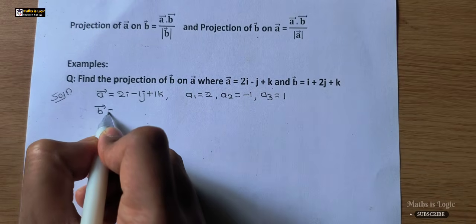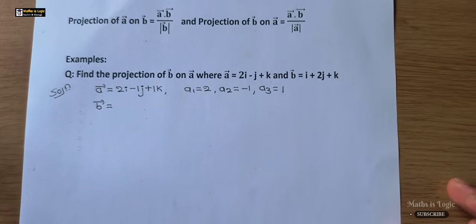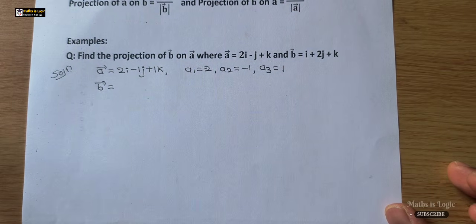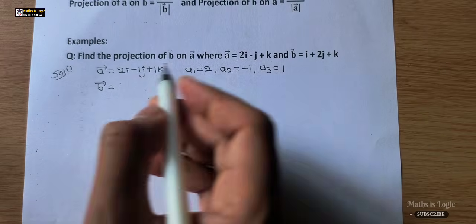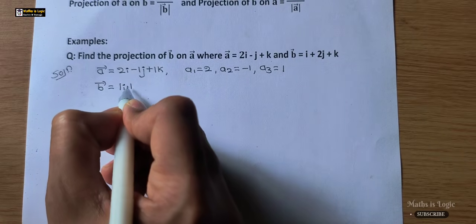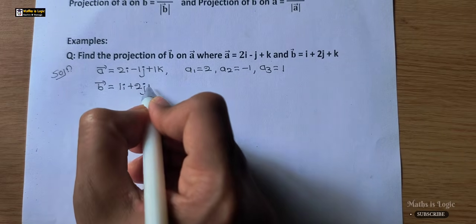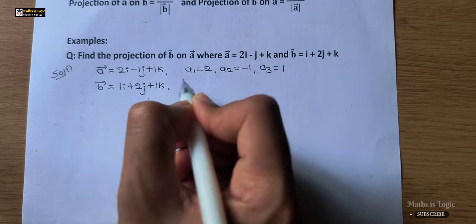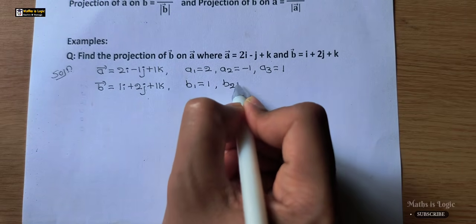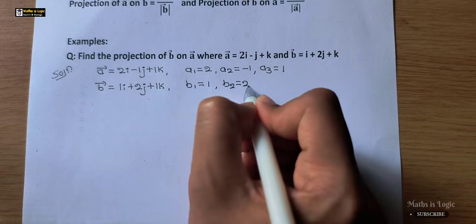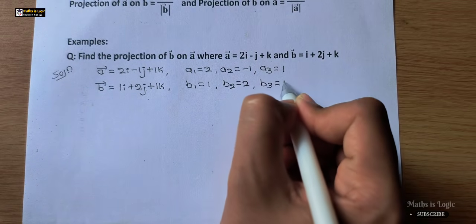Similarly, B vector is 1i plus 2j plus 1k. So B1 value is 1, B2 value is 2 and B3 value is 1.